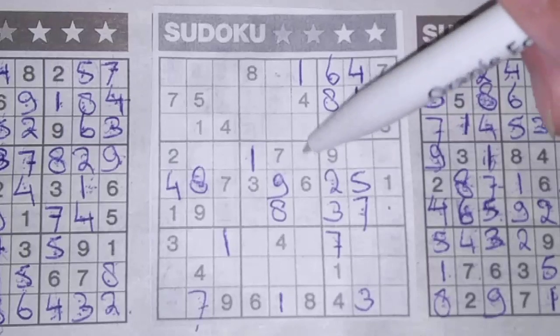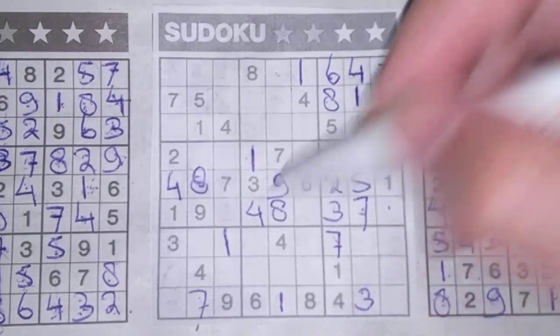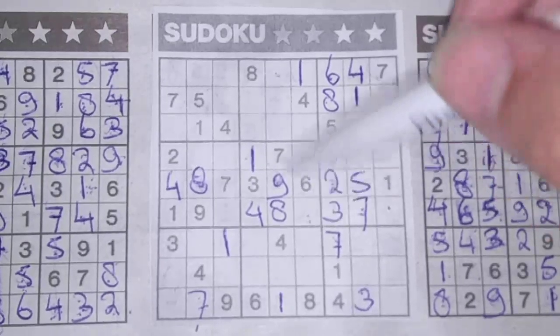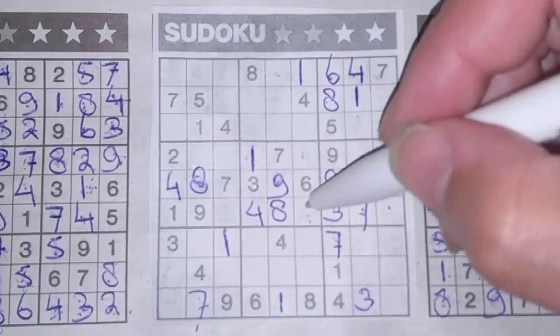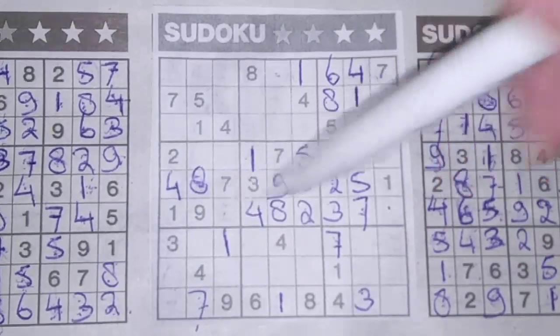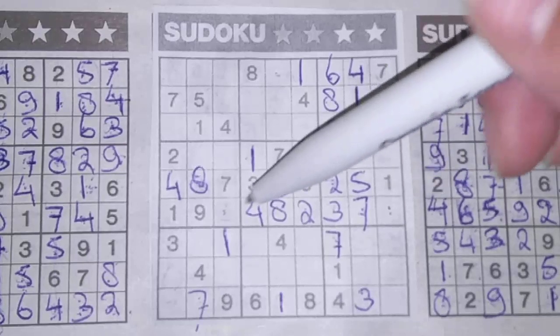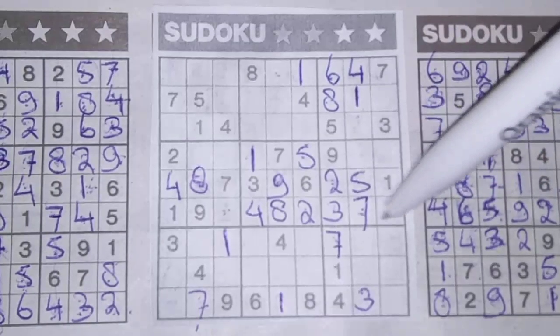We have a 4 here, so no 4 in these 2 boxes. 1 box left for the 4 should be here. The 2 and the 5 are left. We have a 2 there, no 2 there. 2 should be here, and the 5 goes there. 2 numbers left in this row for the numbers 5 and 6. We have a 5 here, so no 5 there.